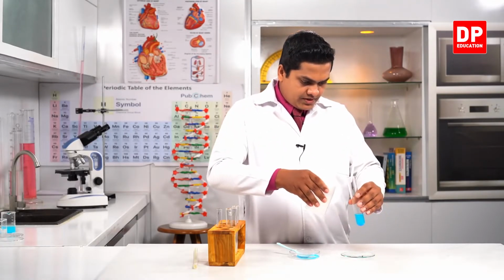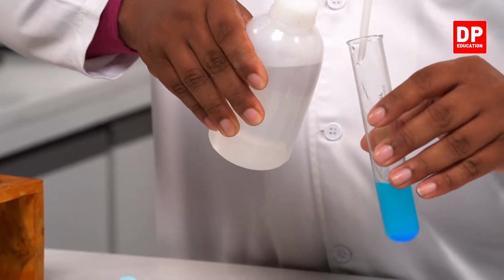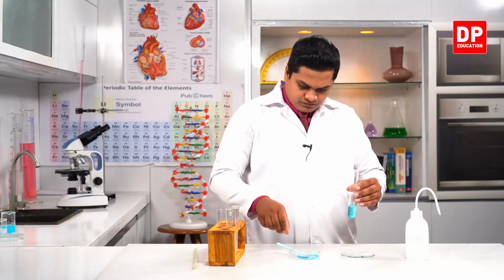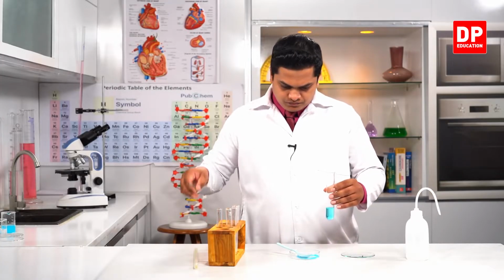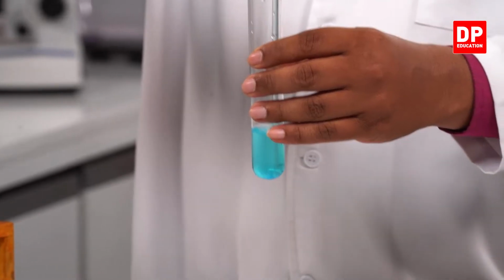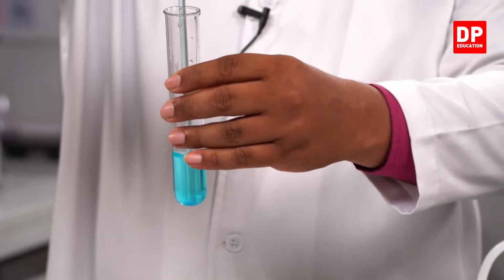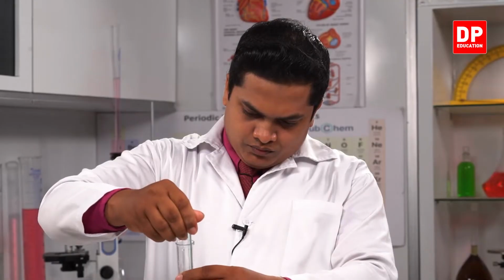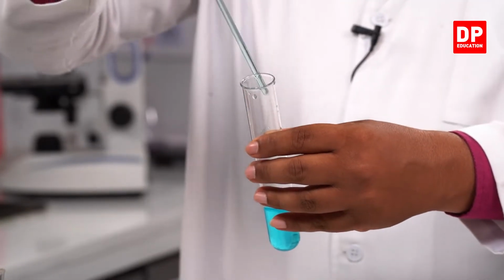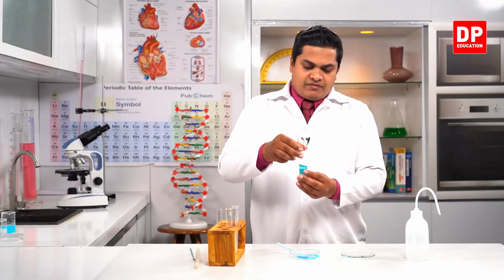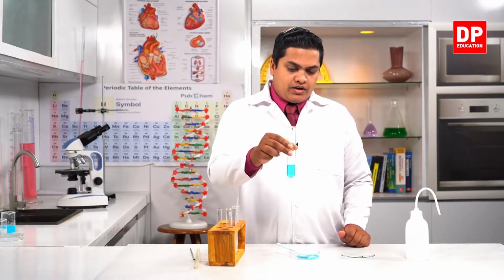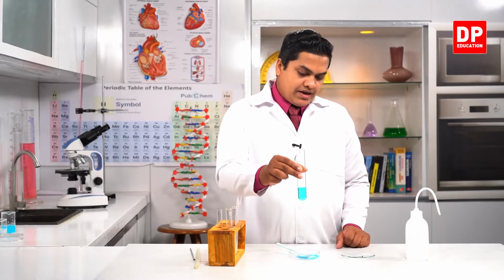Let us add some more water. Right, so I have prepared my copper sulfate solution here. It has a light blue color. You can see it very clearly.